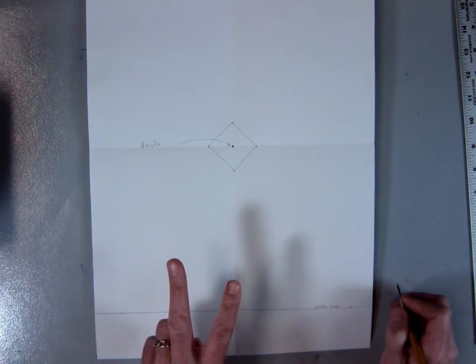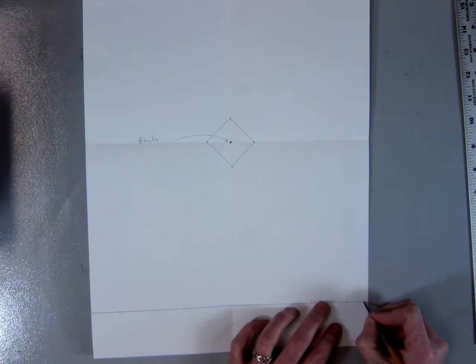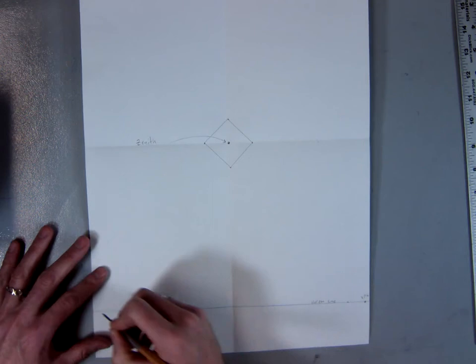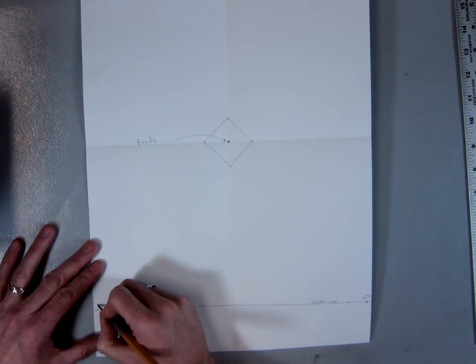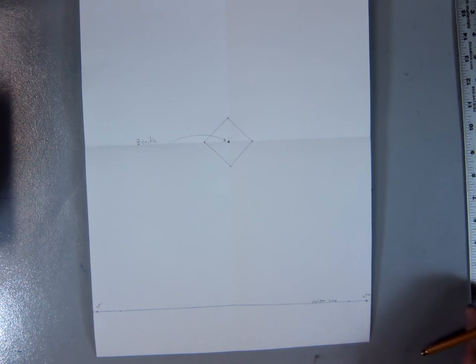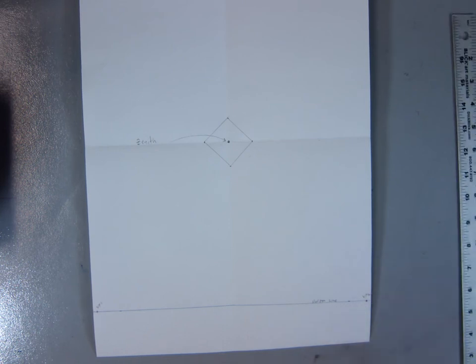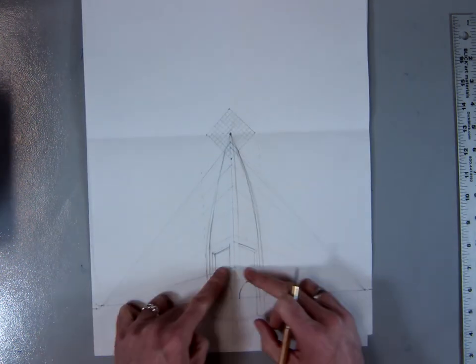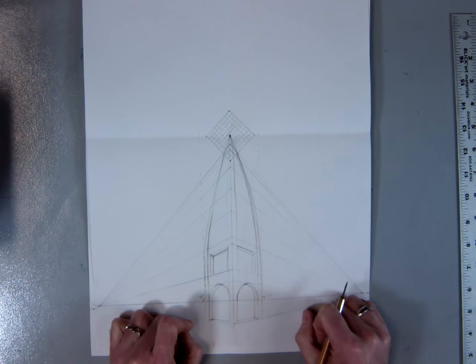I'll mark that. Now I need 2 vanishing points. So I'm going to put one over here and label it vanishing point number 2. I'm going to put one over here and call it vanishing point number 1, and my zenith way at the top.